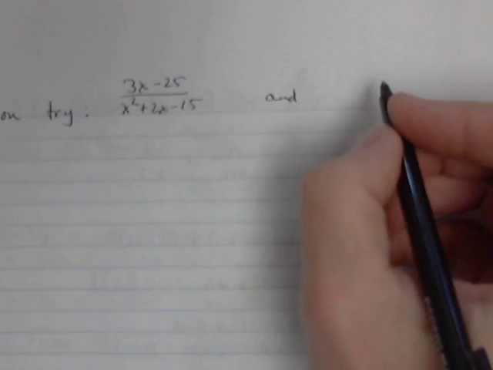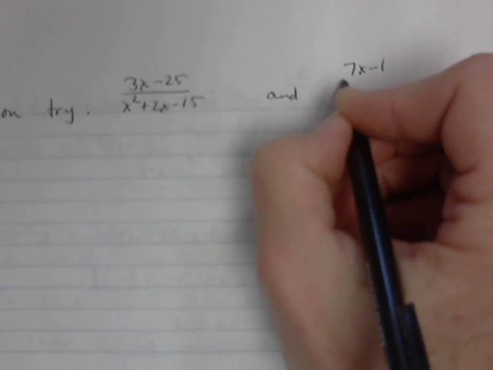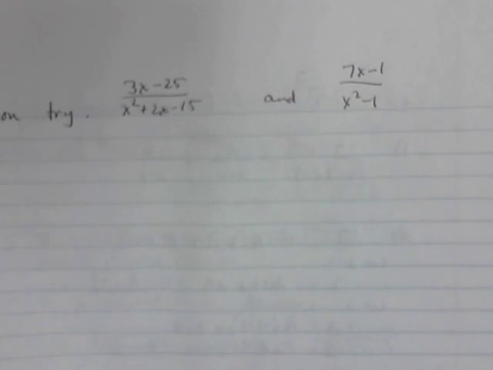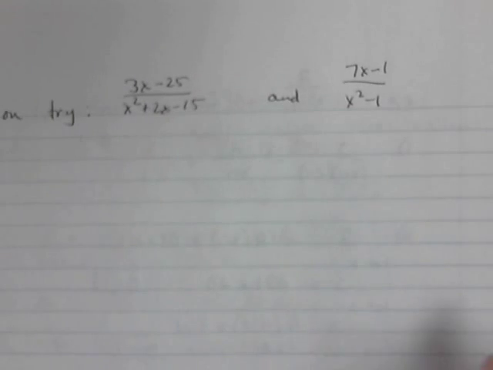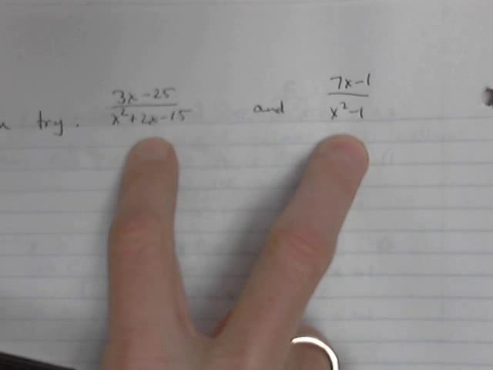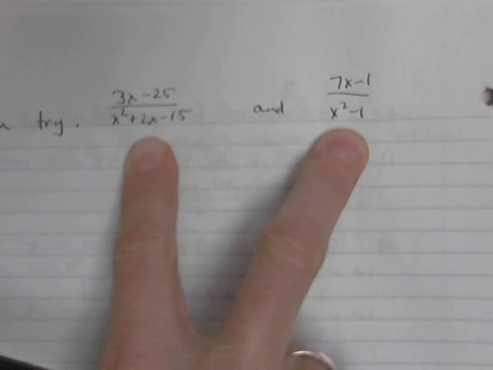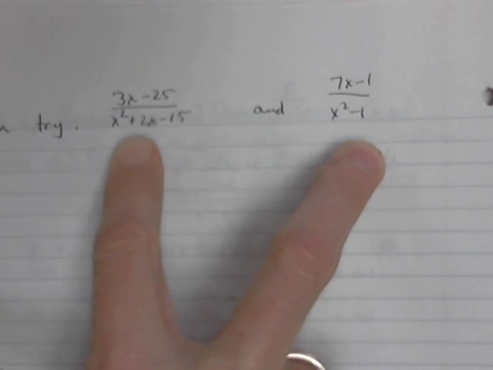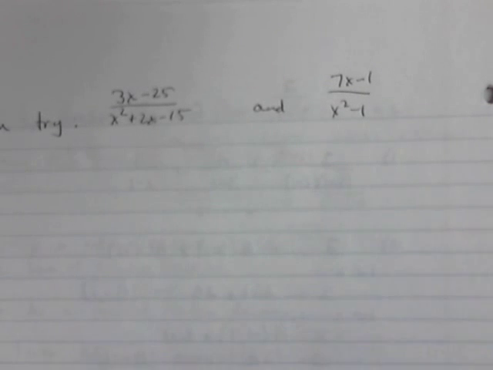And if you want to try a second one on your own, you can try 7x minus 1 over x squared minus 1. That sounds familiar. Is that the one we just did? No, that's a different one. So here are two different partial fraction decompositions. The denominators are similar to the two that we just did, but they have different answers. So if you want to try those, go ahead and we can talk about the solutions tomorrow.